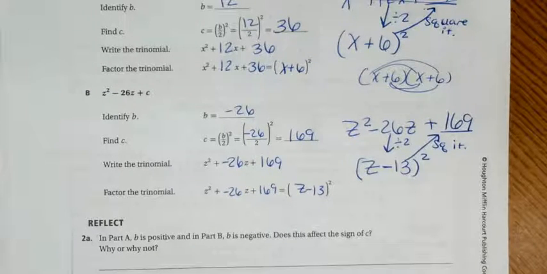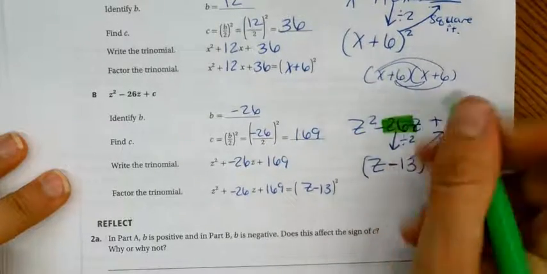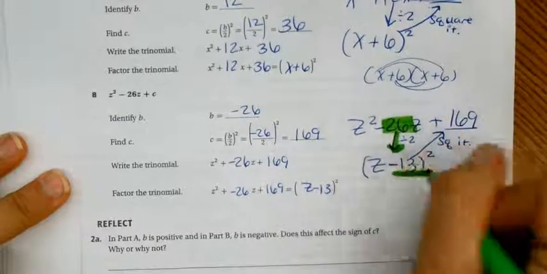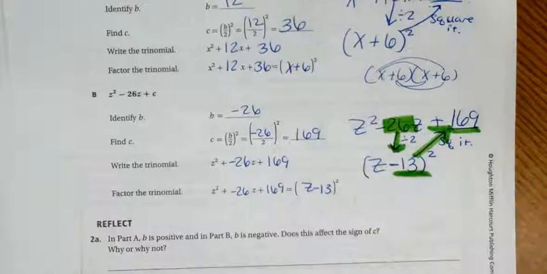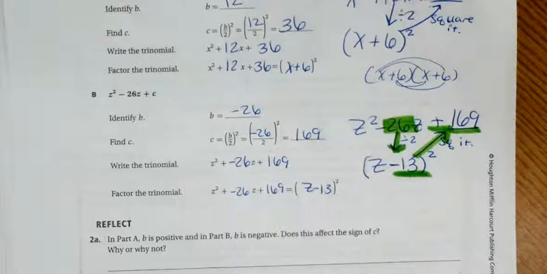You're taking this b term, dividing it by 2 and squaring it. Is this making sense?